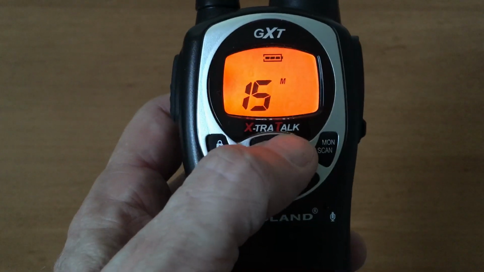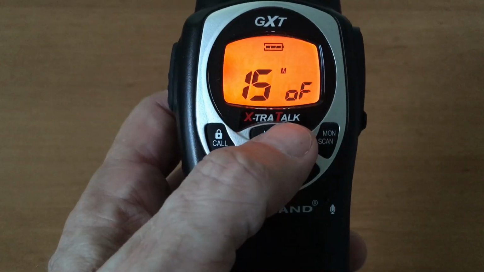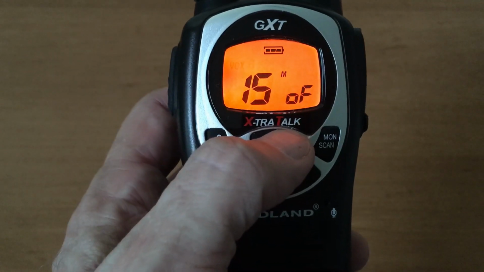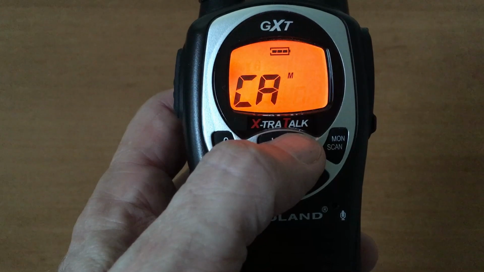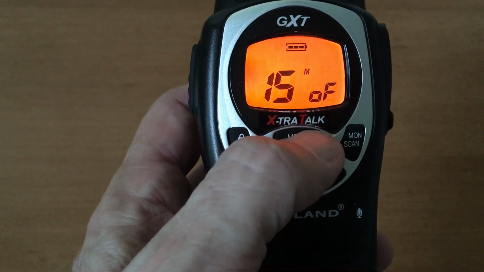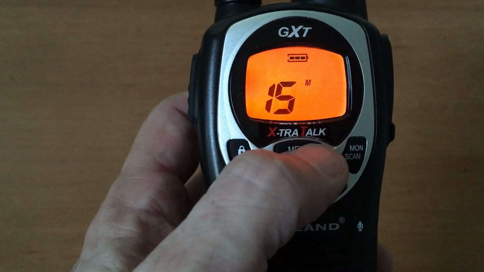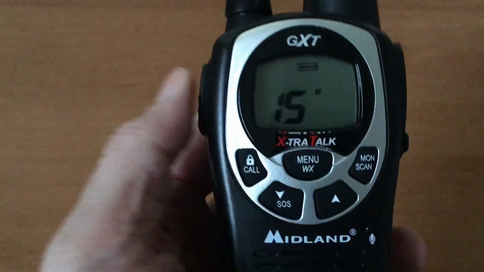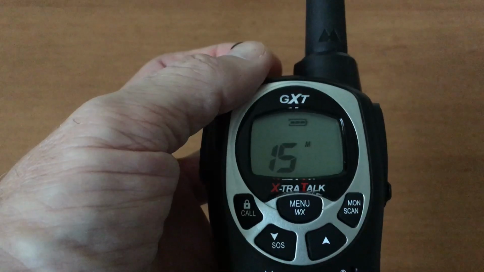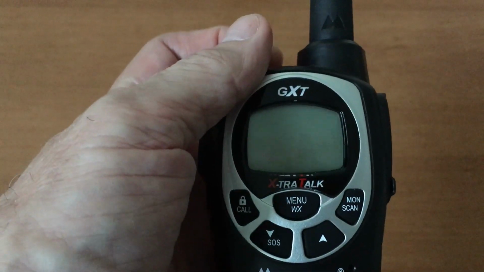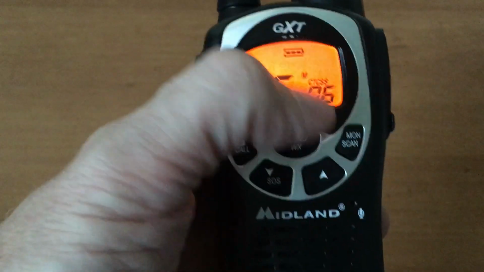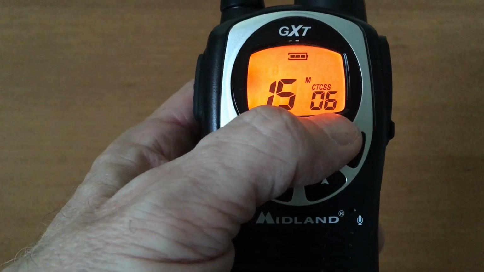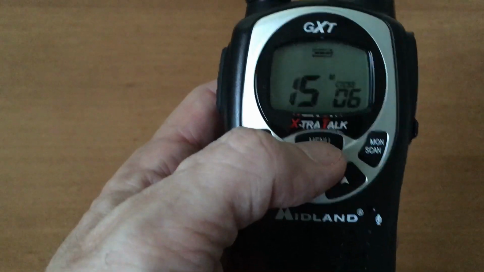So before, we went to off and then cycled through. This is the part that doesn't work. And it's off now. It stays off when you transmit. Turn the radio off, turn it back on, and your code's back. So let's see how to really get rid of that.